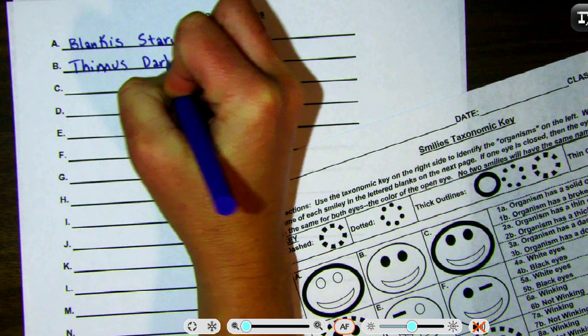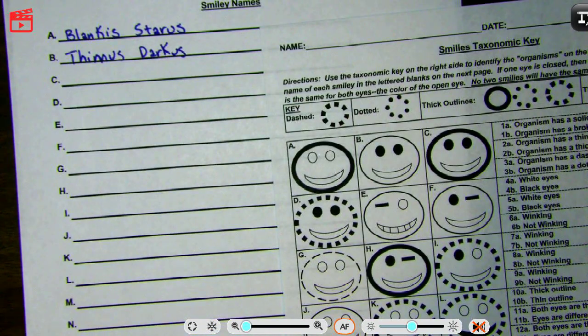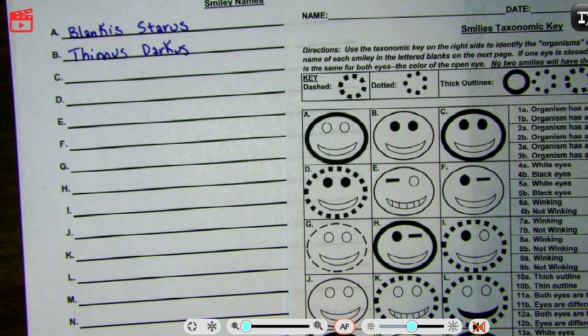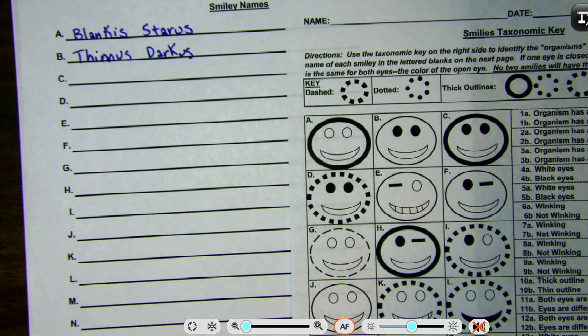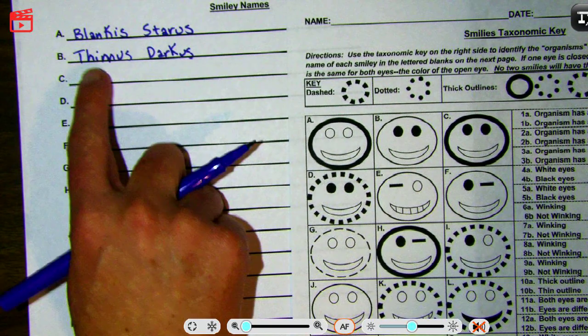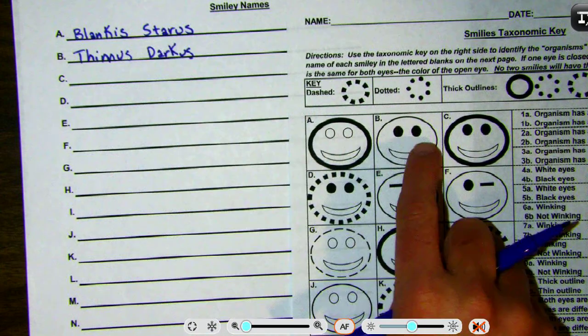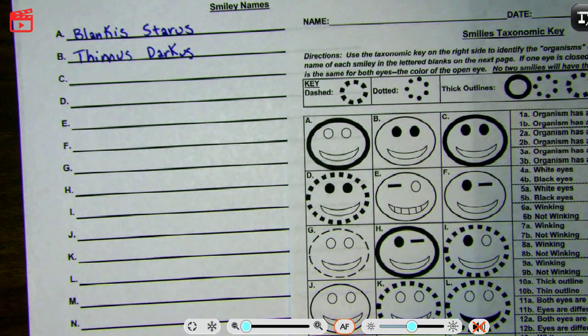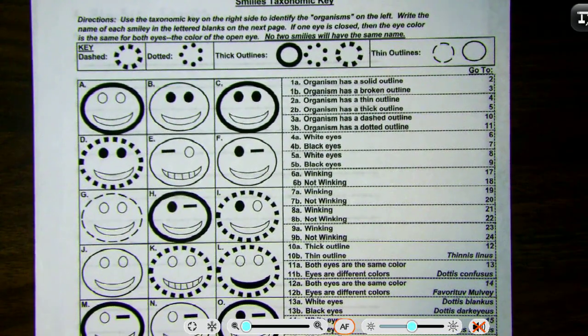And you'll notice in one of those videos, I think the crawfish one, where it told us different things that scientists will name organisms for. A lot of them are their characteristics. And here he's got a thin outline and he has dark eyes, right? So we can see how that works out in this situation. They're kind of using the organism itself.